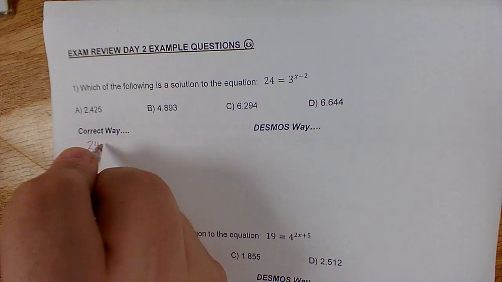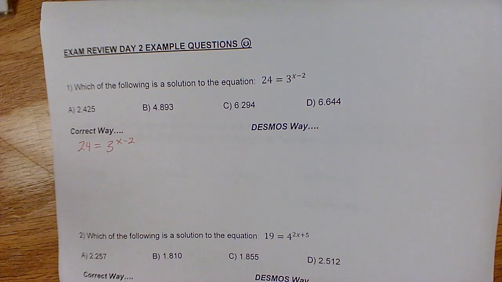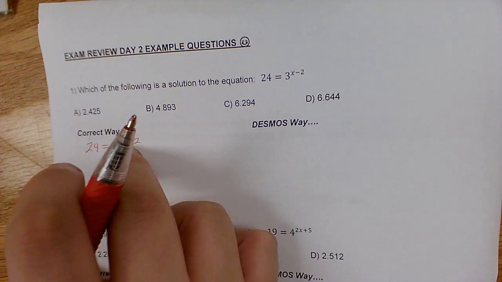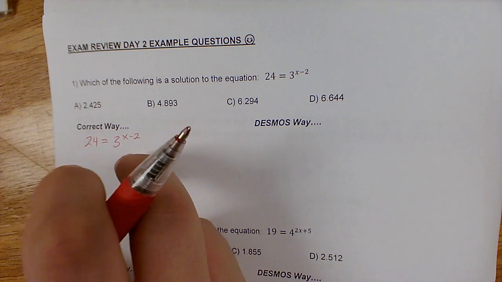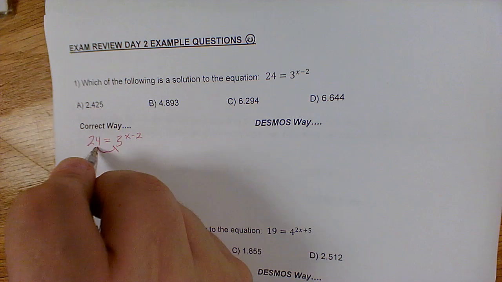So, we'd start with 24 is equal to 3^(x-2). Now the way you're supposed to do these problems is to isolate the x, and in order to do that we have to switch the form to get the x out from the exponent. These were the problems where we did logarithms.